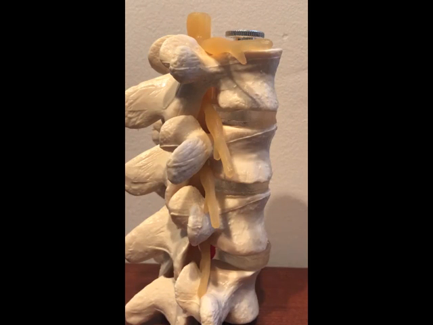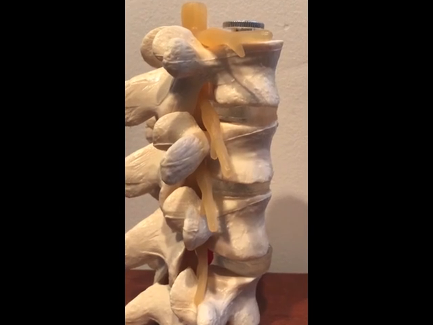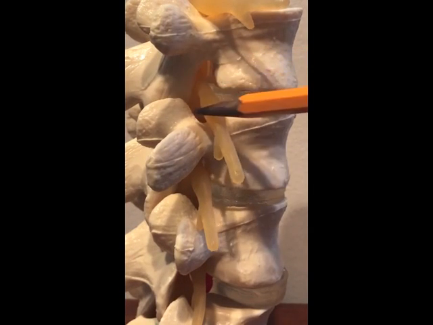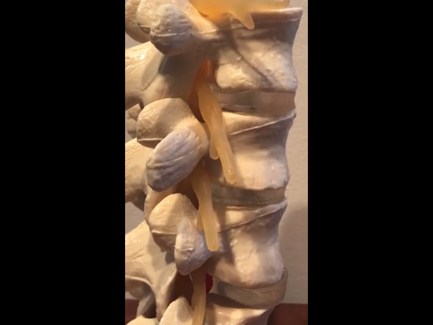So we're going to go to the skeleton model here for a second just to take a look at the intervertebral foramen, also known as the neural foramen, because it's where the spinal nerves exit the vertebral column. So we'll take a little zoom in here. So we'll focus on this intervertebral foramen here where this spinal nerve is exiting.